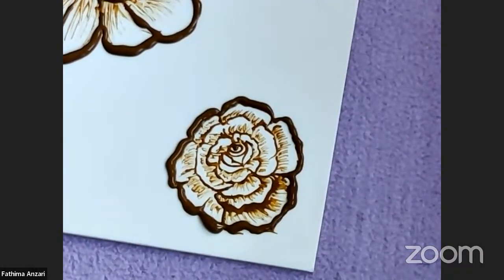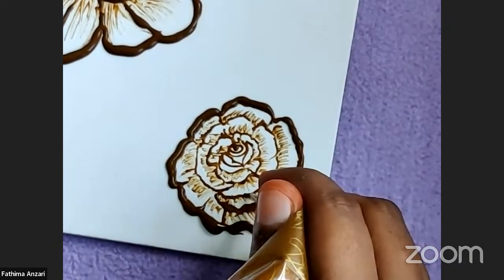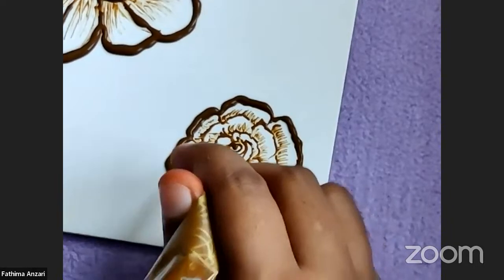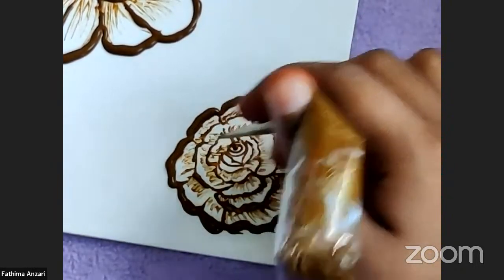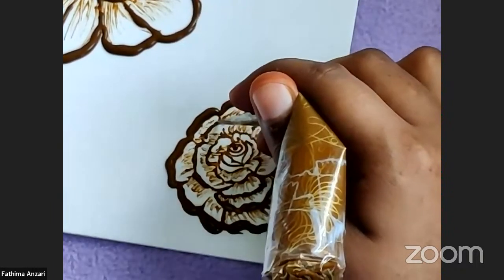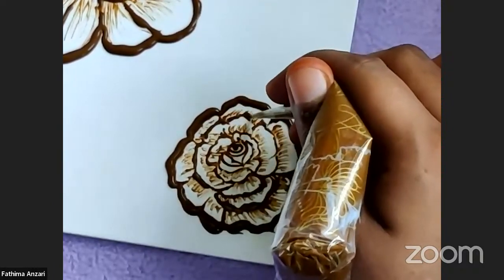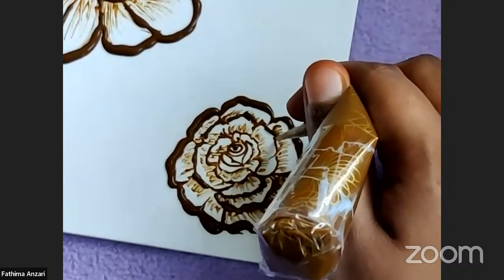Yeah, it has made a beautiful growth. And about these parts, you can give here and there a bit of darkness. So it gives that kind of reality to the flower, a realistic kind of flower.